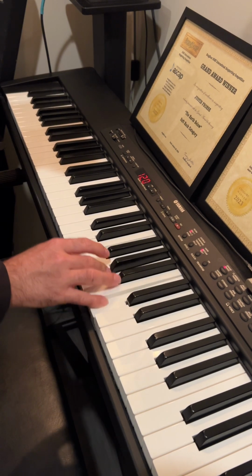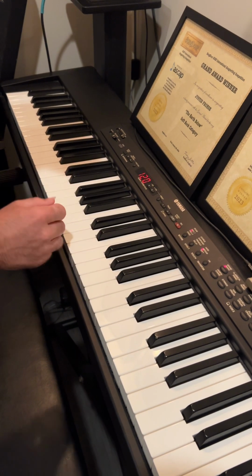Do that forwards and backwards just to get used to that hand shape.